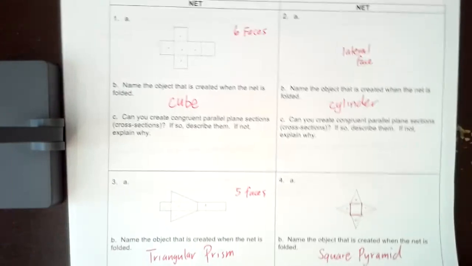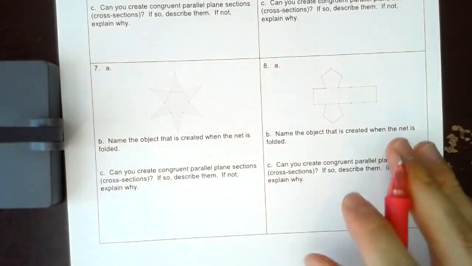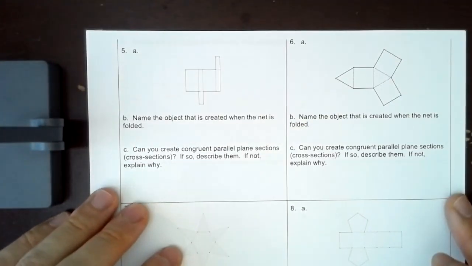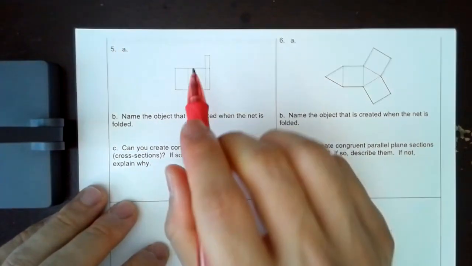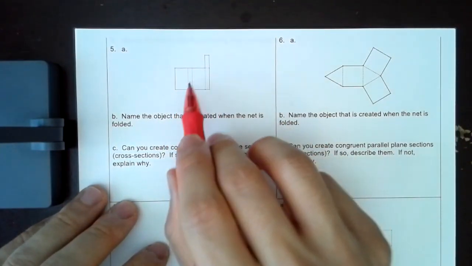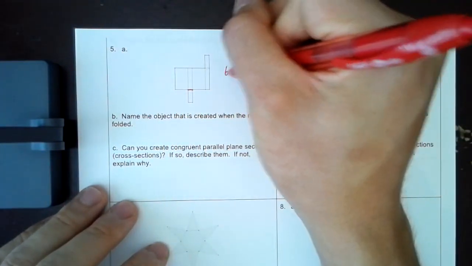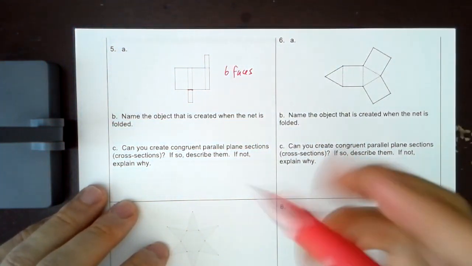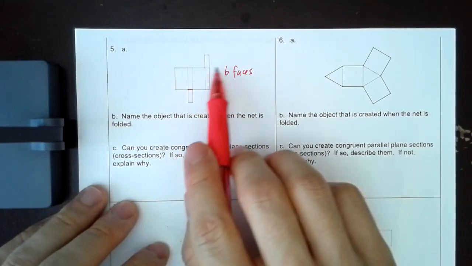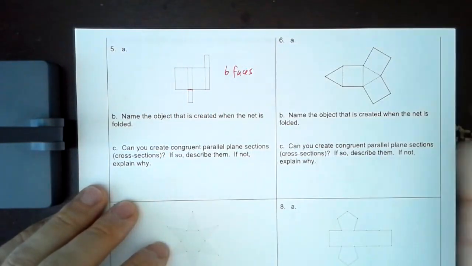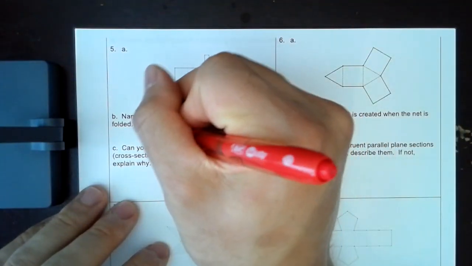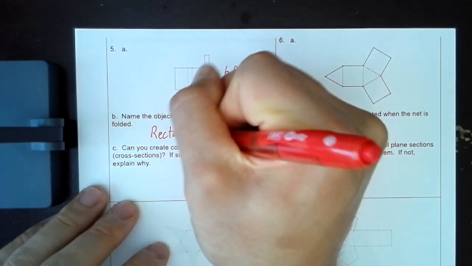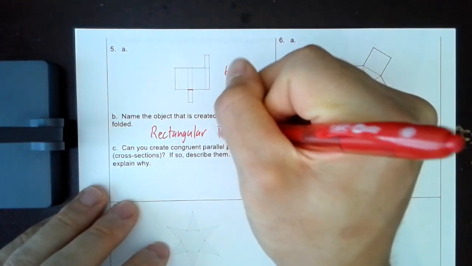Okay. So we're getting comfortable with the idea of classifying the nets. Here I see 6 total faces. So again, 6 faces tells me that it's either a cube or a rectangular prism. And the fact that none of these faces, or maybe not all of them, are identical means that this is what we call a rectangular prism.